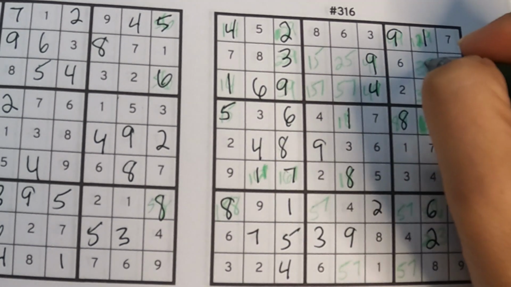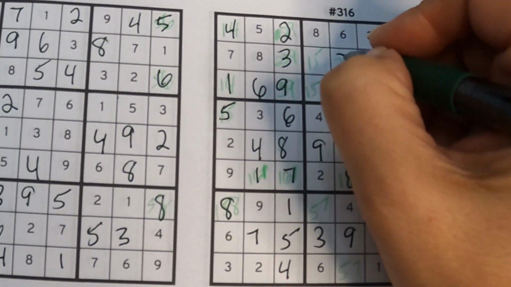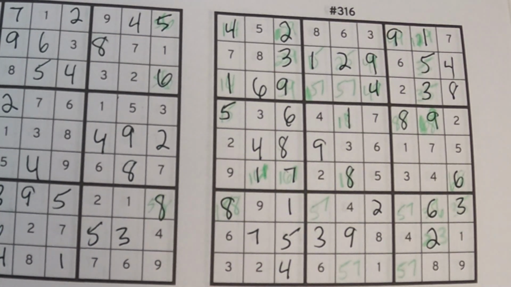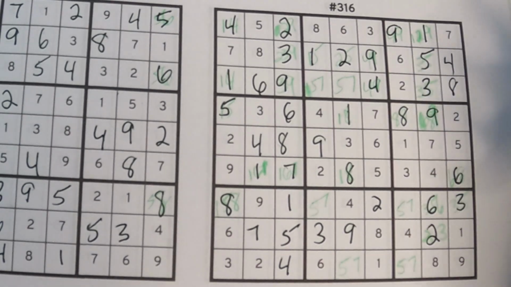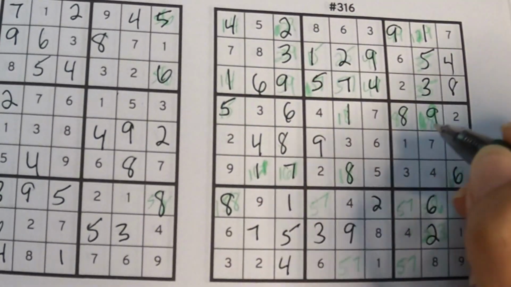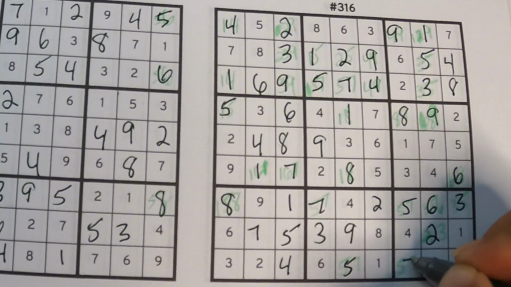This 3 makes this our 5, 3. That 5 makes this our 2, 1. We can get rid of this 1. And we're just left with 5s and 7s. So we'll just plug in. If this is our 5, that makes this our 7. 5, 7, 5, 7.